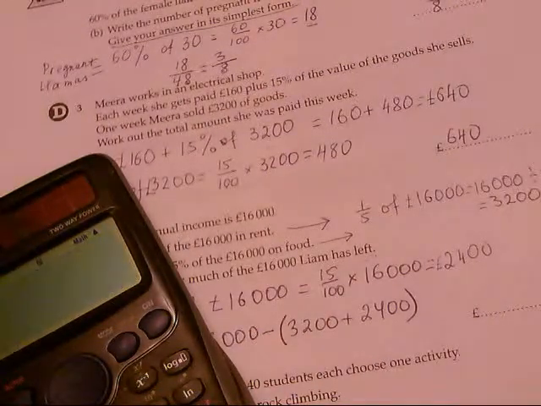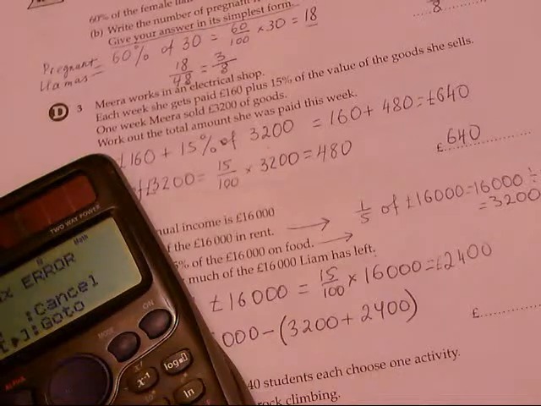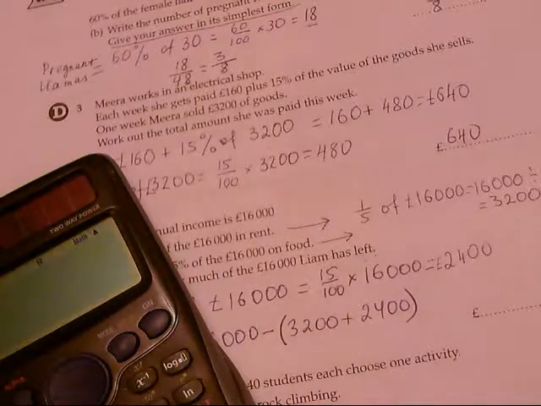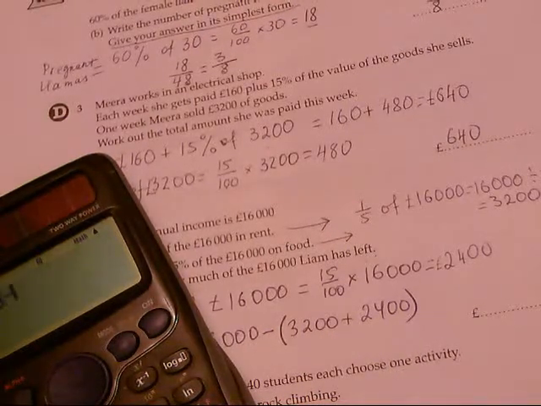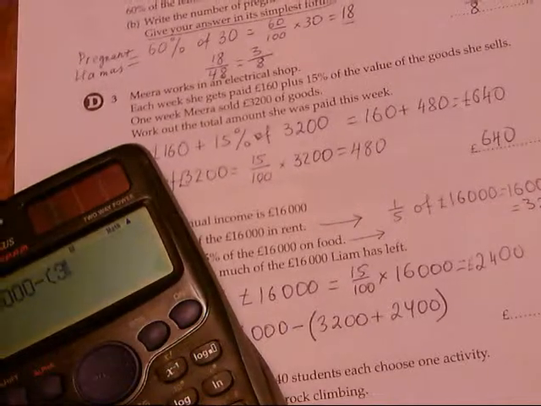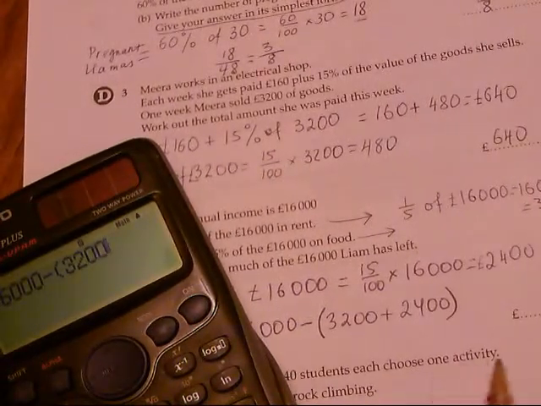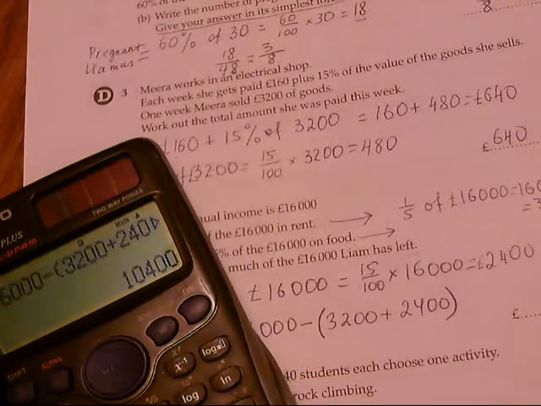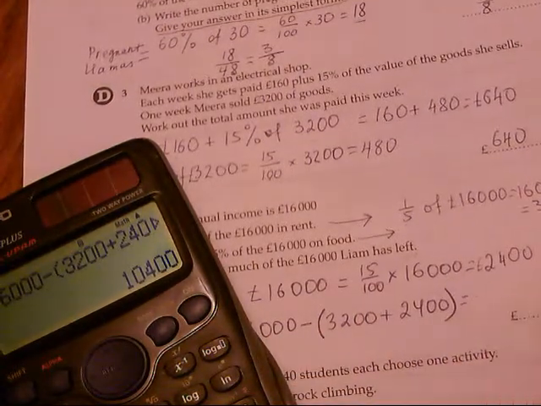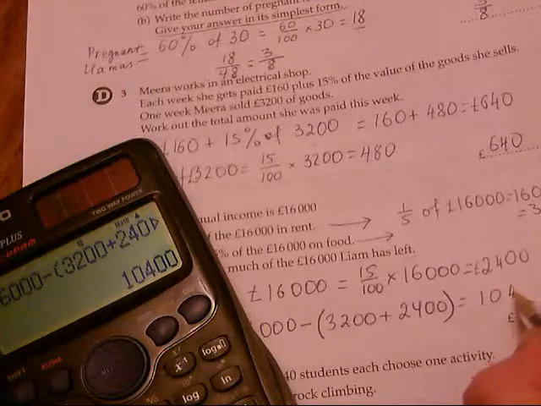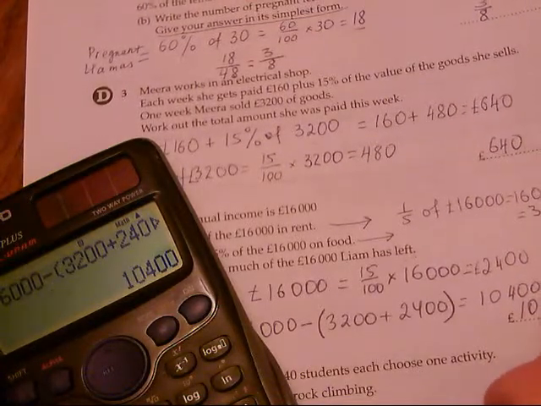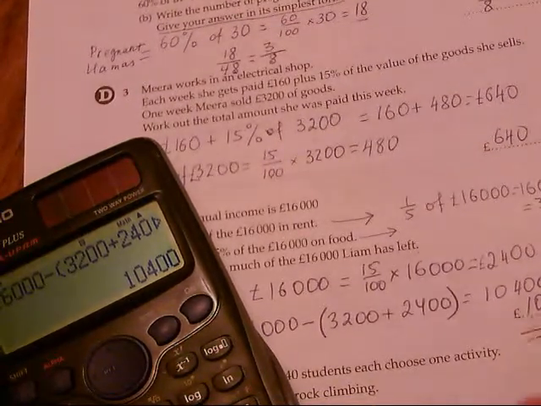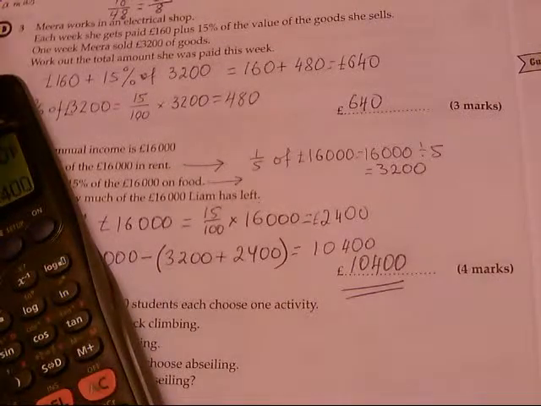Let's do this sum: 16,000 minus brackets 3,200 plus 2,400 brackets. The answer is 10,400. Done. 10,400.